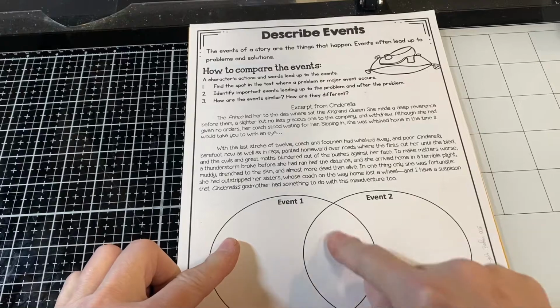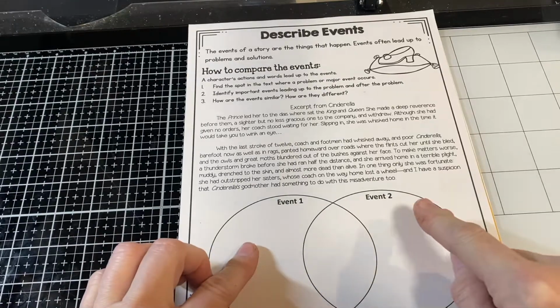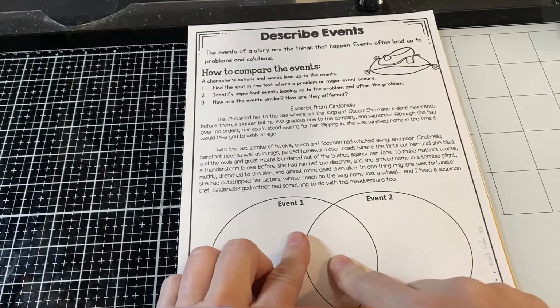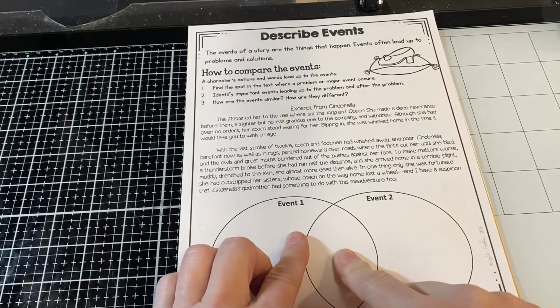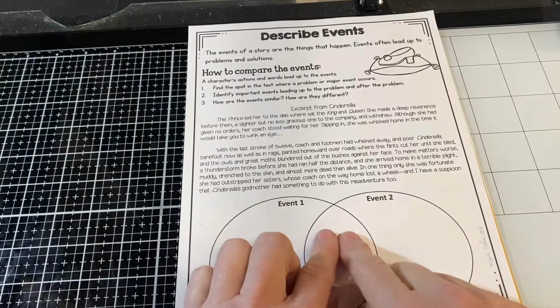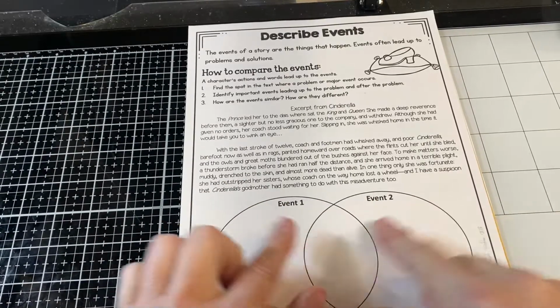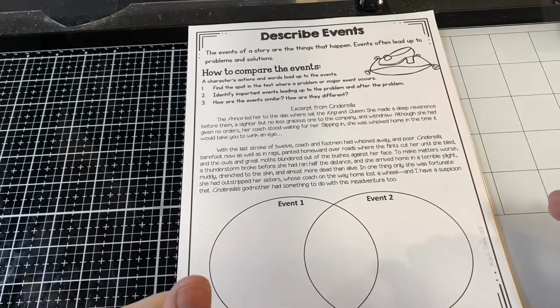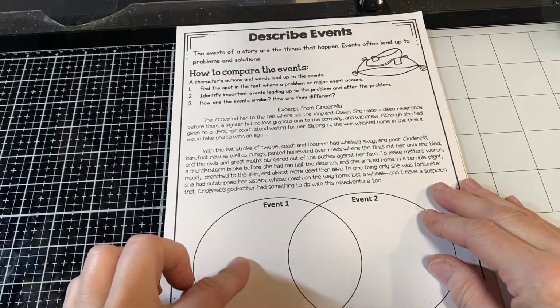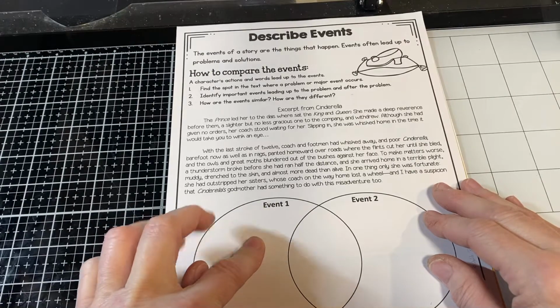So she had a coach in event 2 and a coach in event 1. So that might be something that we go in here in the middle section, because she rode in a coach both times. Now her coach went away here and she had it completely here, but a coach belongs to both events or both scenes. It's a part of the scene. All right. And then the changes, right? She was still in a fancy gown. She was at a fancy ball.